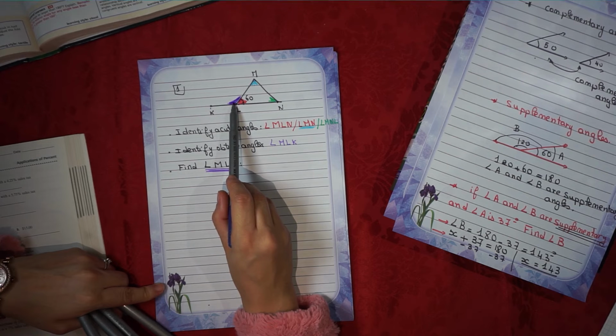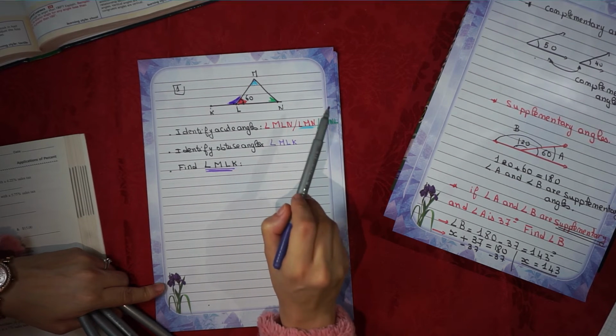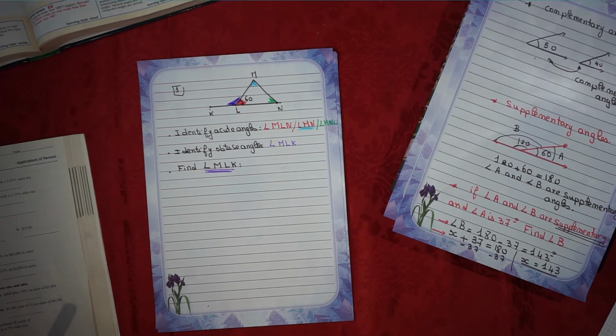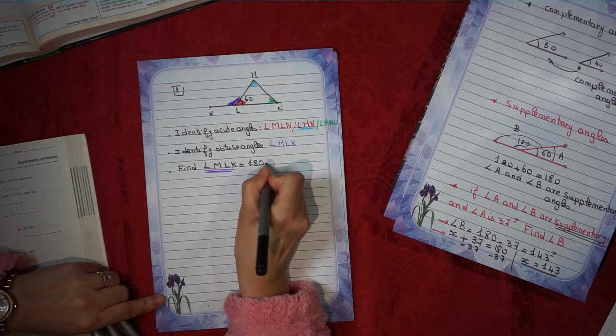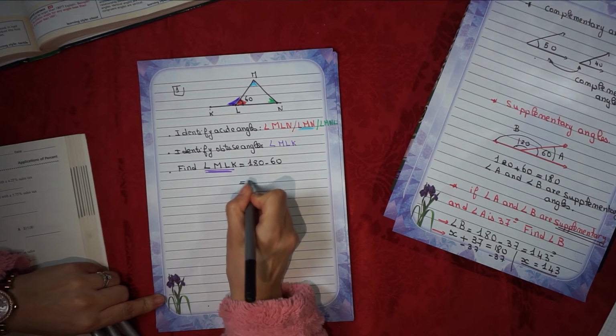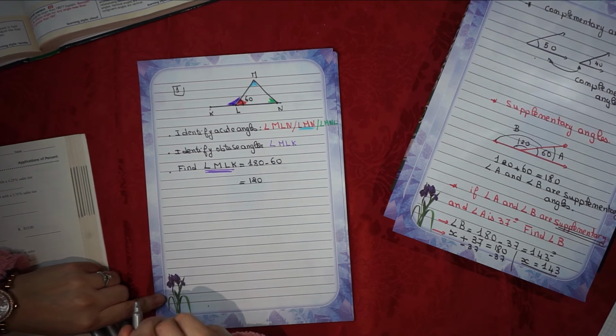So to find the purple angle, it will be just 180 minus 60. So I'm gonna make 180 minus 60, and it will be equal to 120.